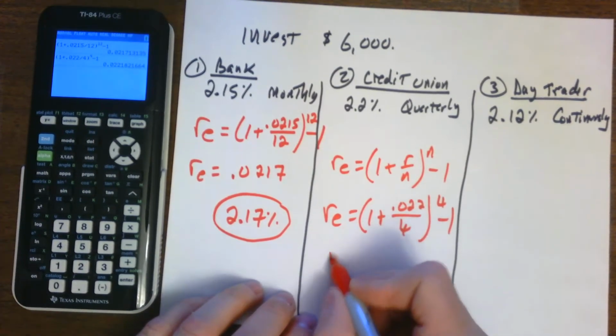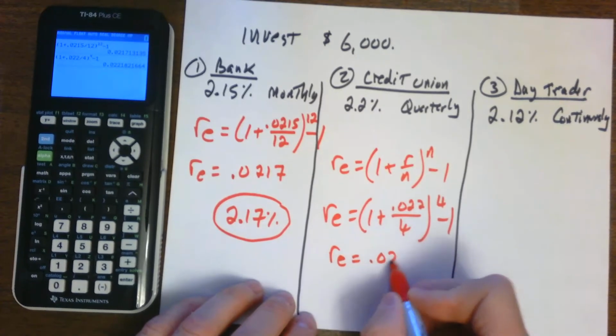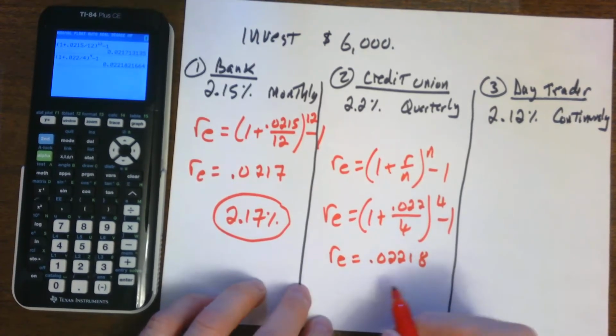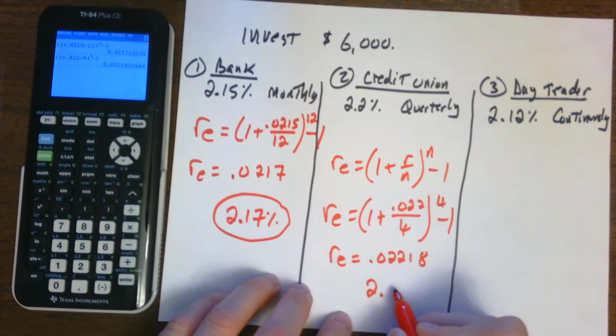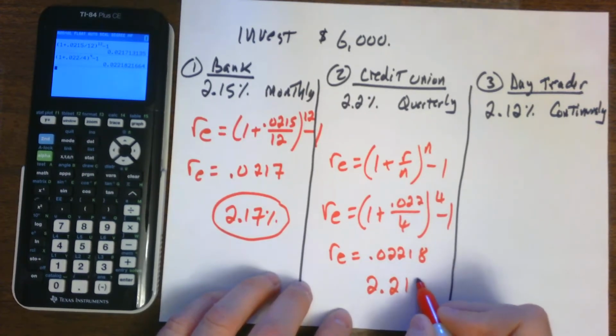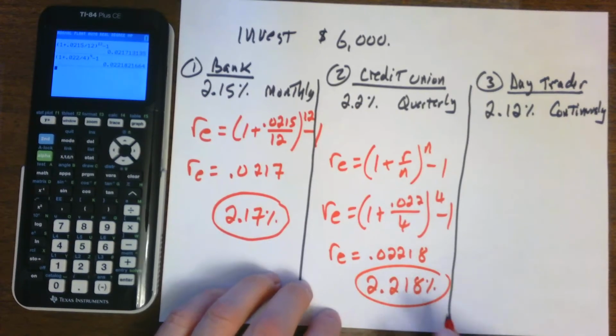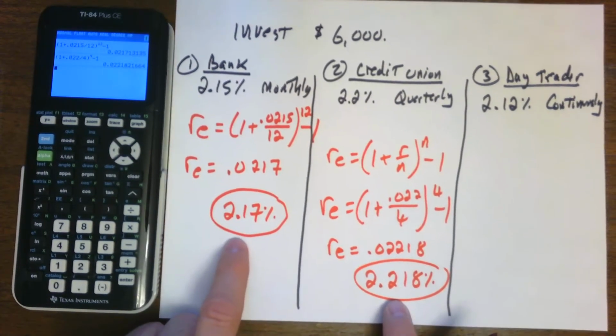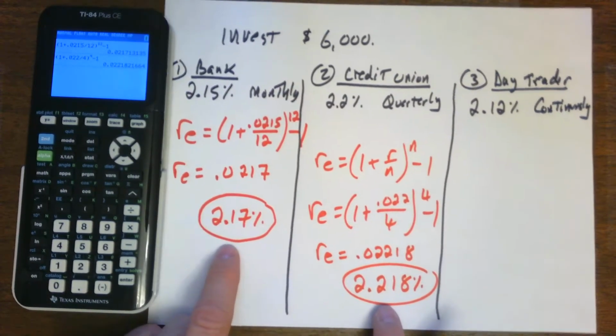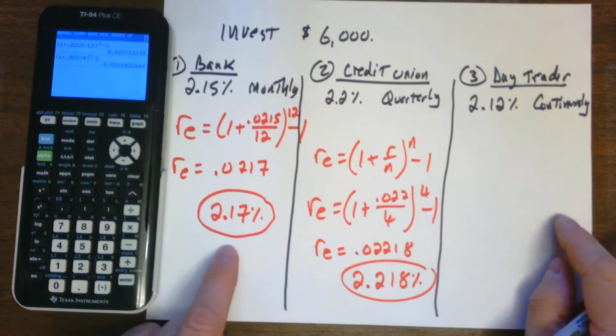And I get the effective rate is 0.02218. In other words, 2.218%. Oh, the credit union is a little bit better, isn't it? The credit union's effective rate is a little bit better. What about that day trader?